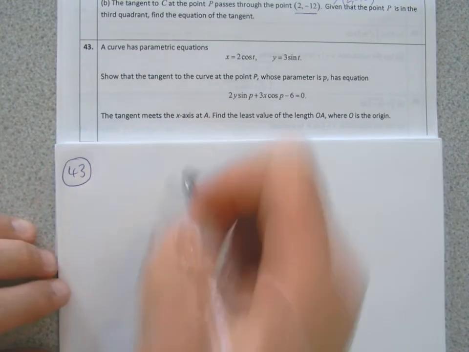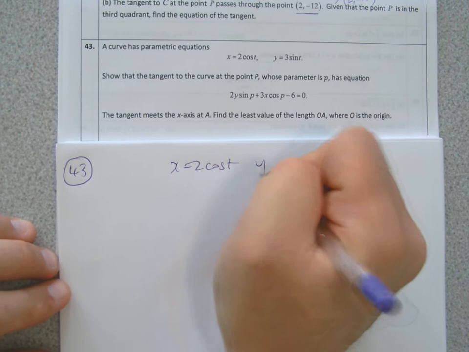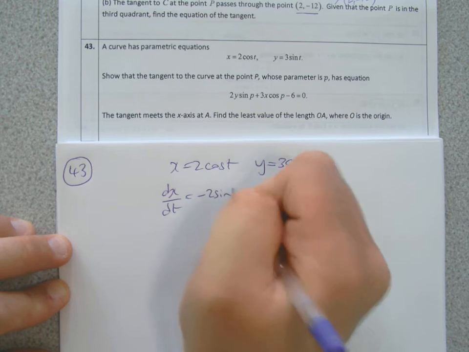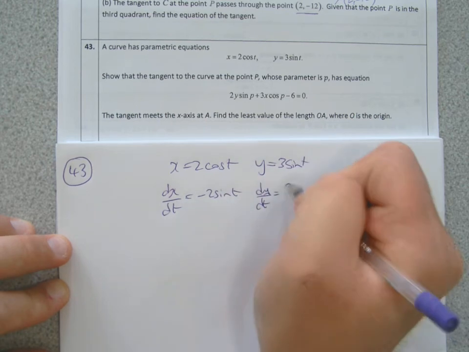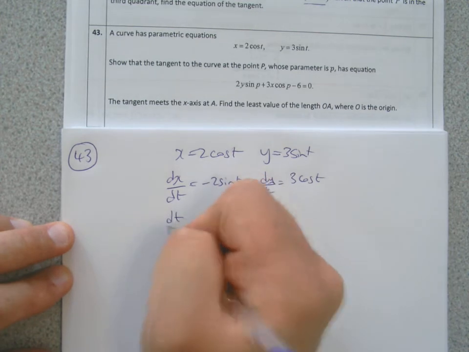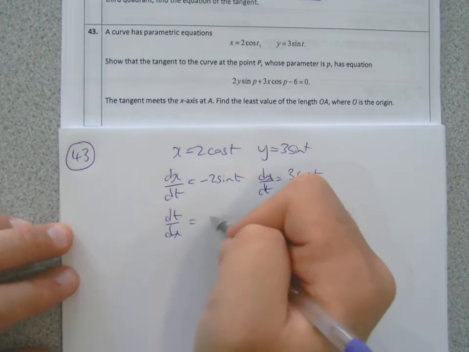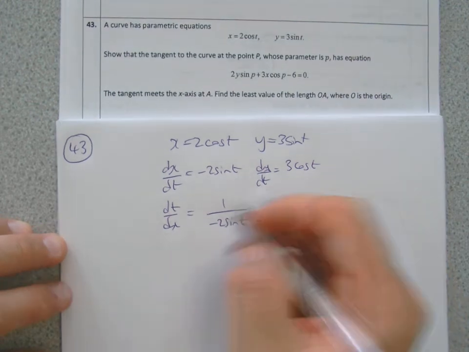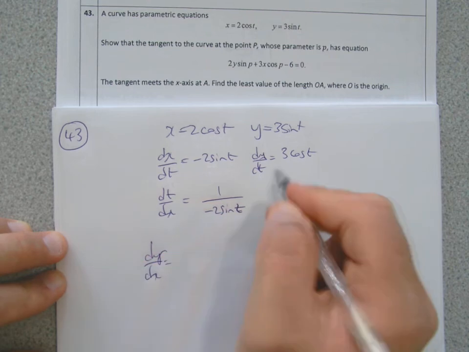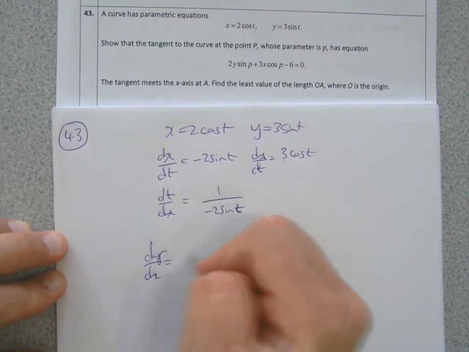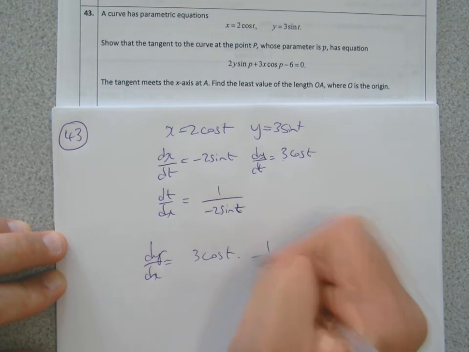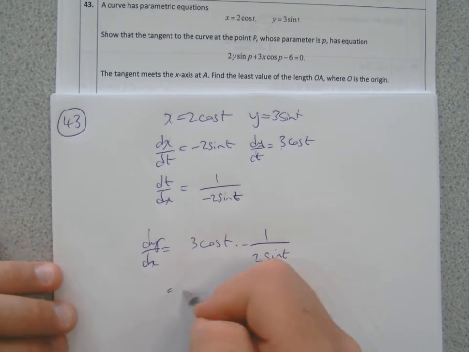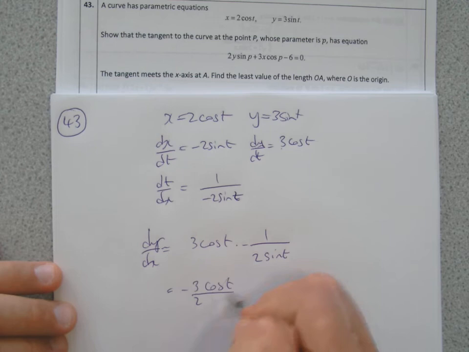Question 43, x equals 2 cos t, y equals 3 sin t. So dx/dt will be minus 2 sin t, dy/dt equals 3 cos t, and don't forget then you do dt/dx, which is equal to 1 over minus 2 sin t. Flip this, and then put dy/dx. Remember the chain rule is dy/dt times dt/dx, so 3 cos t times this, minus there in front. So then you get minus 3 over 2 cos t over sin t.